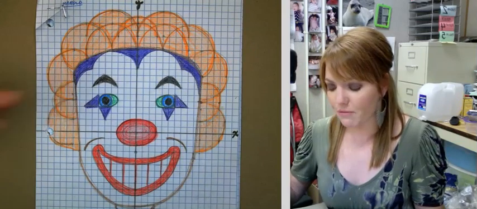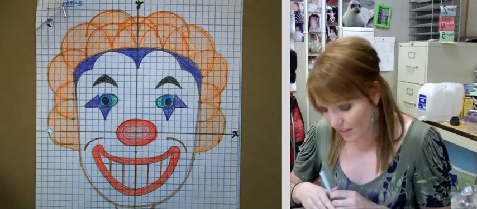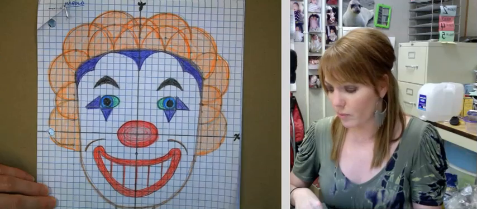So you can see that everything in here is a conic section or a portion of a conic section. And each specific piece of the face or parts of the whole picture are a conic section or a line in some way. So I'm going to show you how to do this. So let me just show you, or kind of revisit again.